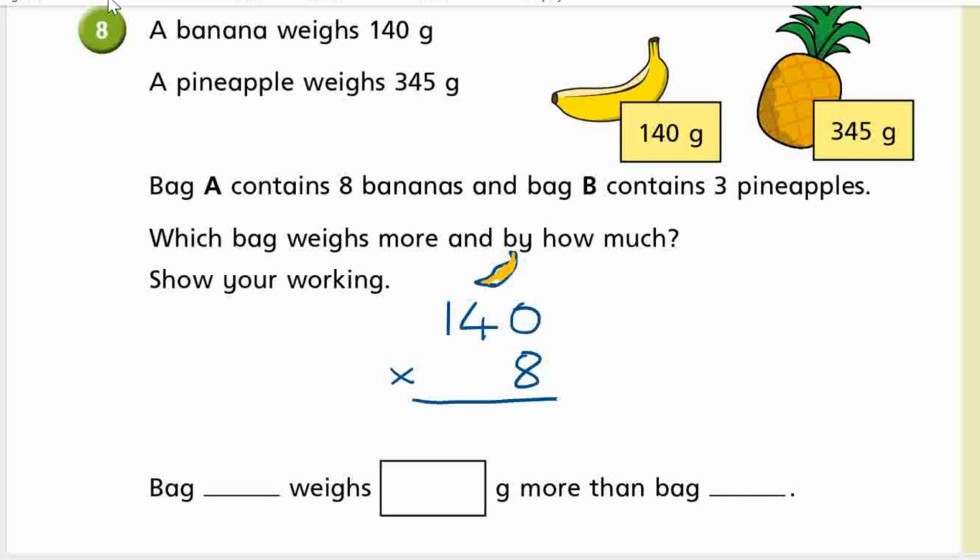So 0 times 8 is 0. 8 times 4. Good, well done, 32. There we go. Carry the 3. 8 times 1 is 8, plus the 3 gives you 11. So it's actually 1,120 grams, okay? Or you could say 1 kilogram and 120.